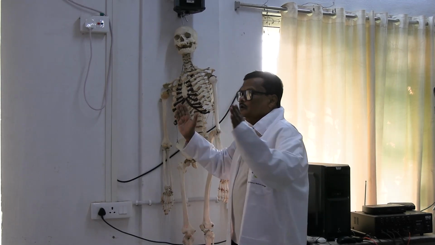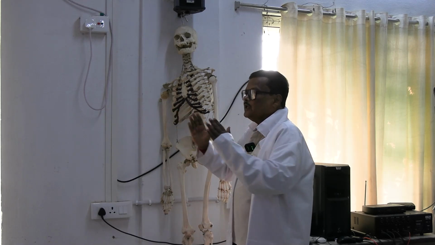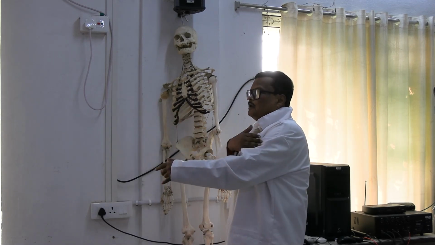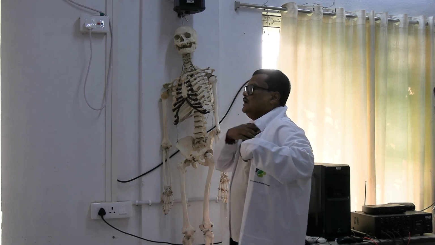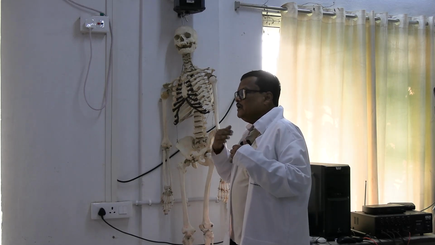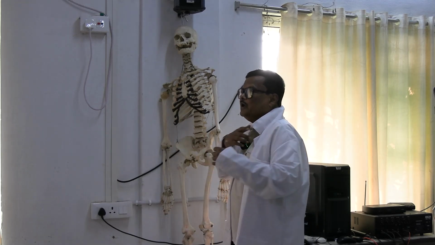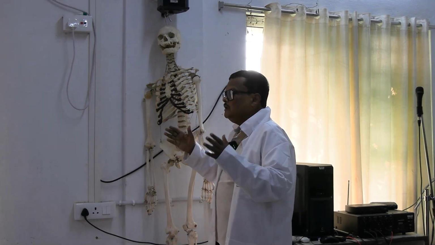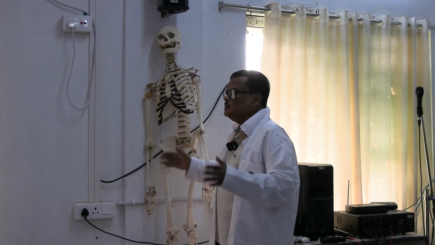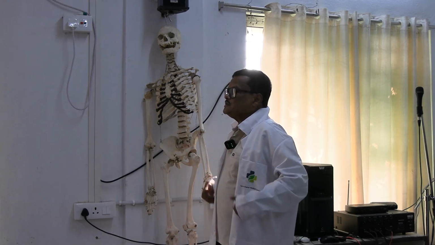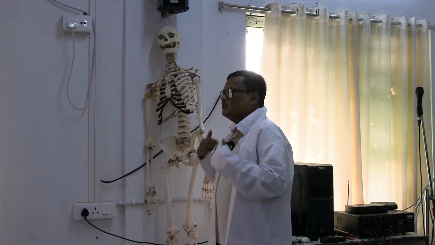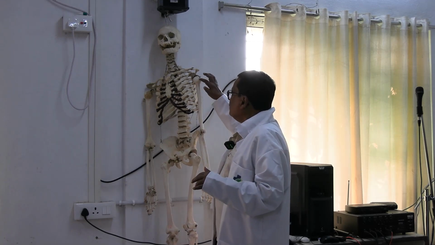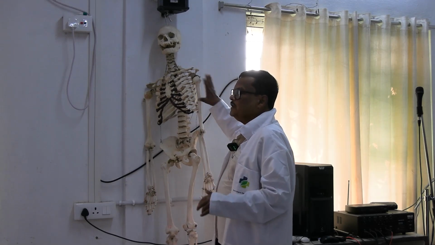Separated মানে কি? দুটোকে দূরে রেখেছে, তাকে বলি separated by। আমার ডান হাত বাঁ হাতকে সেপারেট করছে আমার থোরাক্স। Who will separate my right hand from the left hand? The thorax. So my two superior extremities are separated by the thorax, by the main part of the body, thorax and abdomen. তাহলে two ends are separated by the thorax.